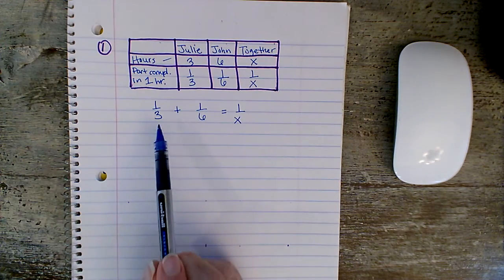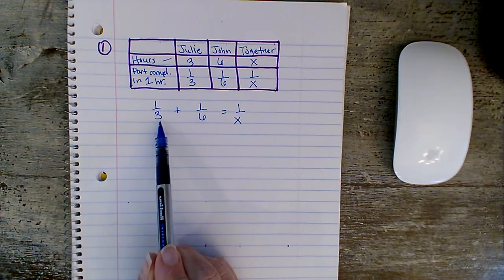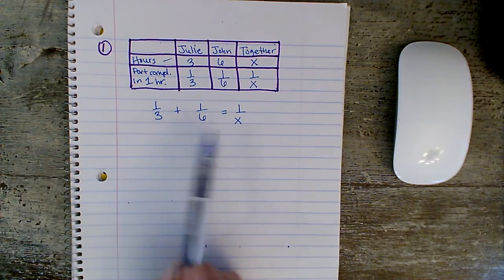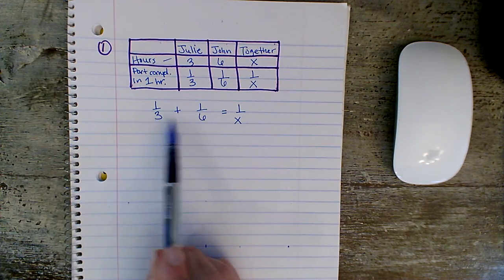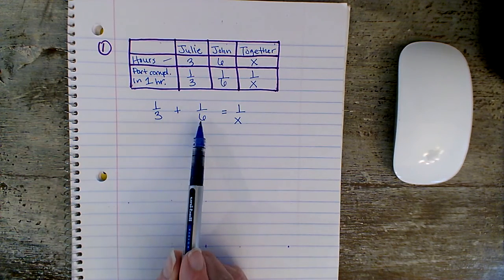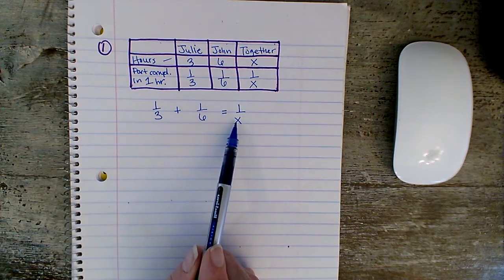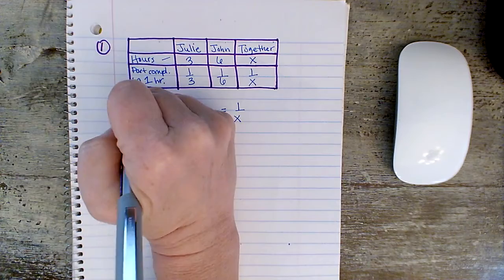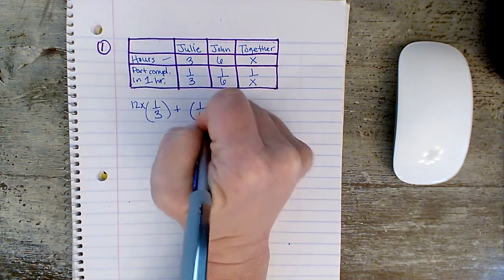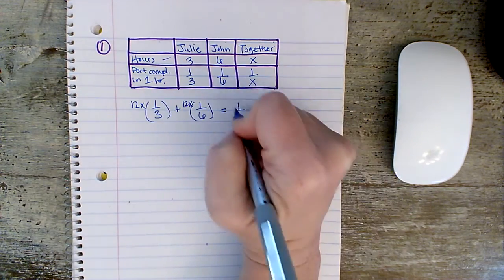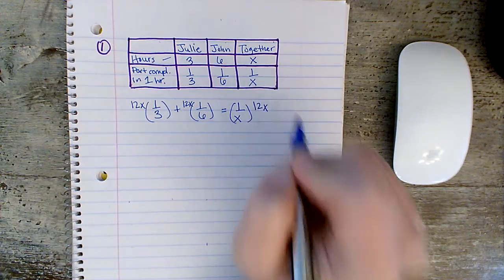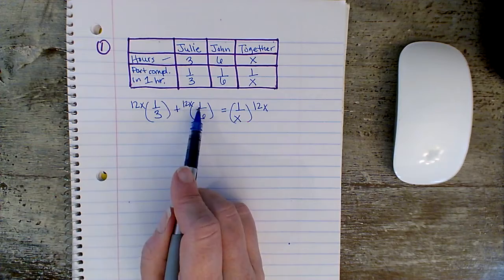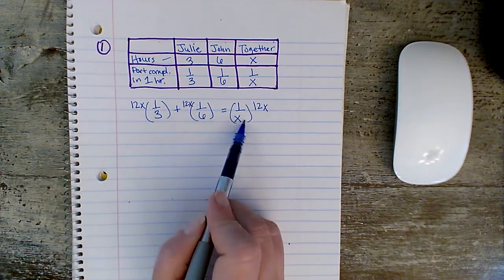Now we got to find the least common multiple. Between 6 and 3, and X, the least common multiple is 12. 12 is the smallest number that both 3 and 6 can divide into, and of course we have to include the X or he'll be sad. So everybody gets multiplied by 12X. Then I can just multiply it out. So I'm just going to say 12x times 1, 12x times 1, 12x times 1, and then leave the denominators the same.